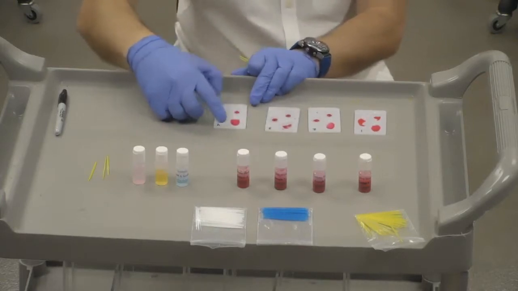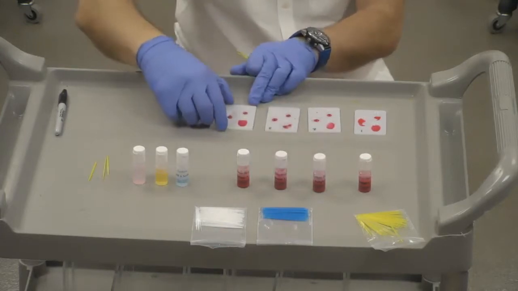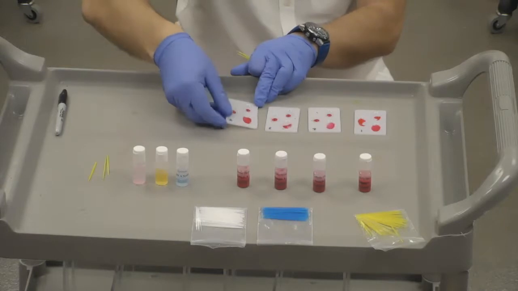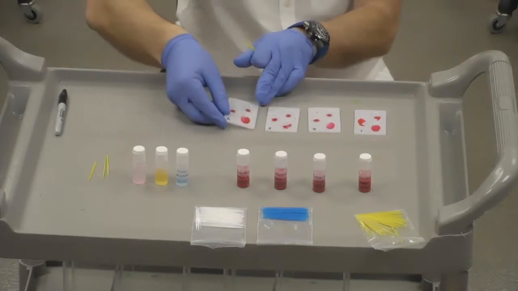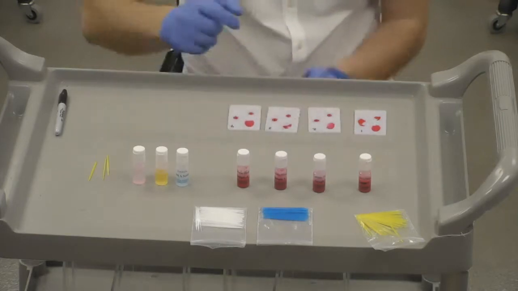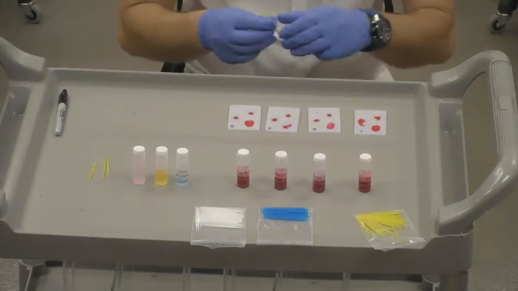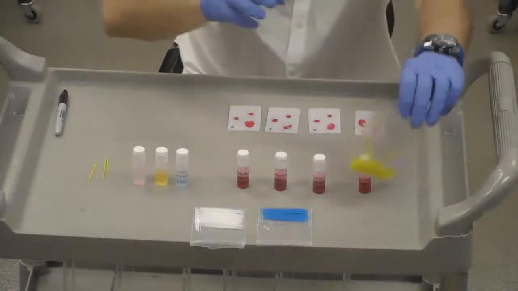A positive for the sample 3, and now for sample 4, we're doing the same thing. We're tipping it, and there's nothing. Okay, so we got positive, negative, positive, negative. So right now we've only tested A for each of these. Now we're going to go on to B.